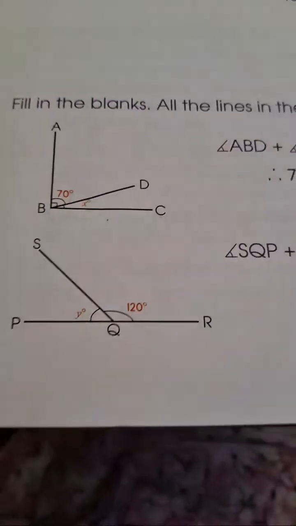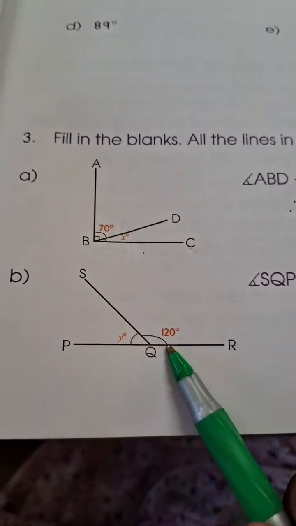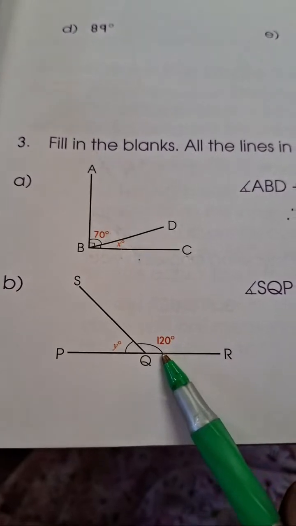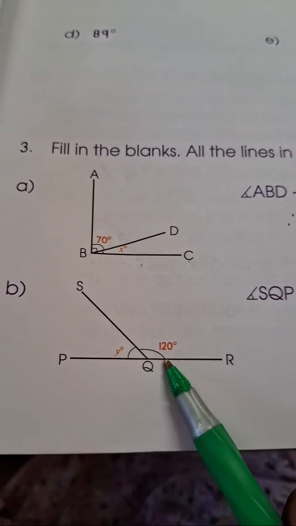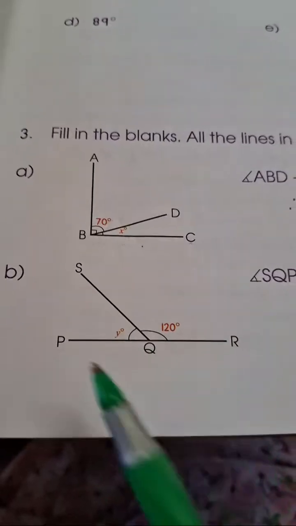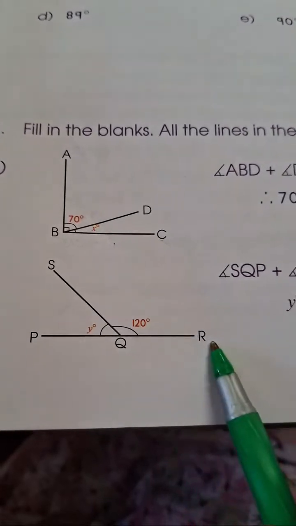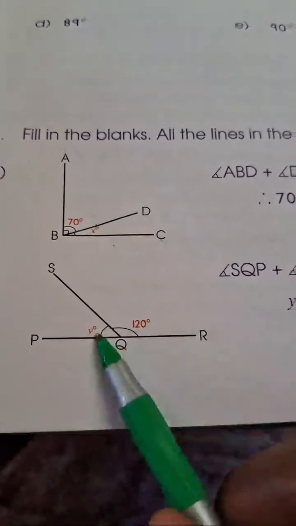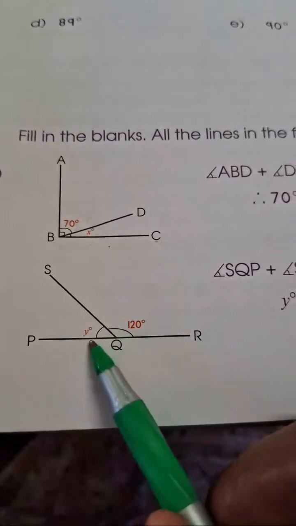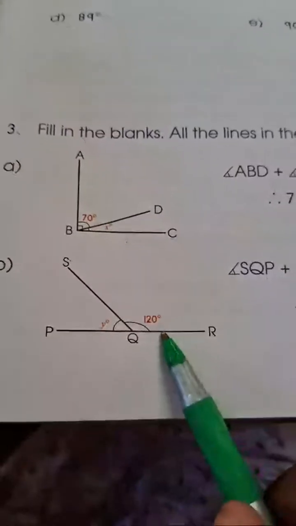All right, so we have an example right here again, which is angle on a straight line, and an angle on a straight line equals 180 degree. So angle PQR is equal to 180 degree. How do we know that it equals 180 degree now?